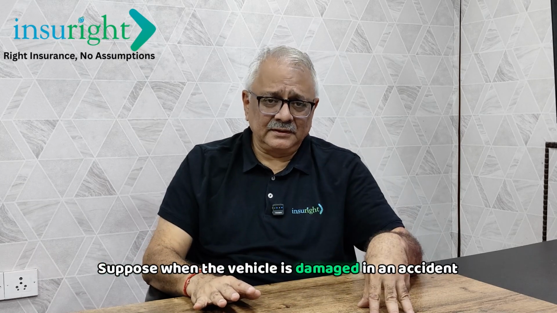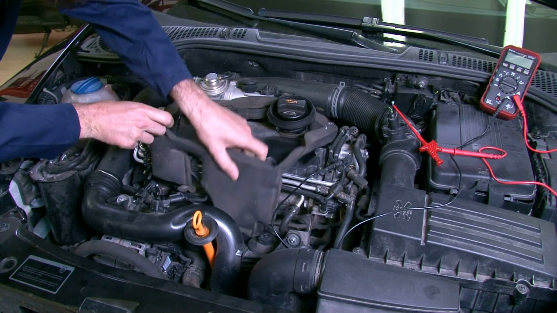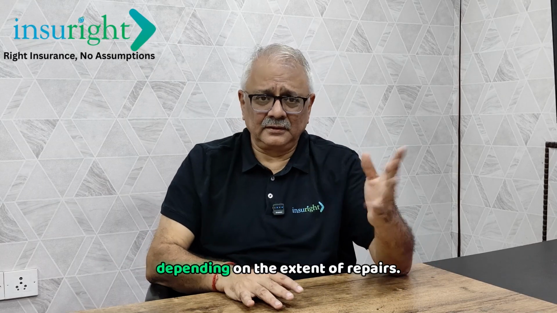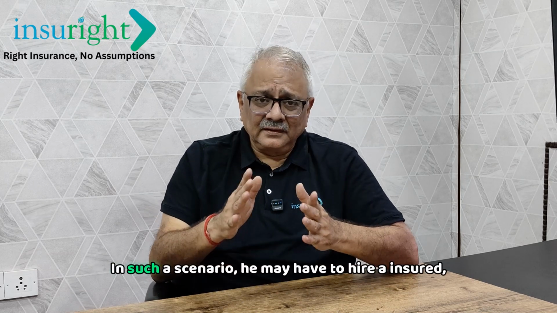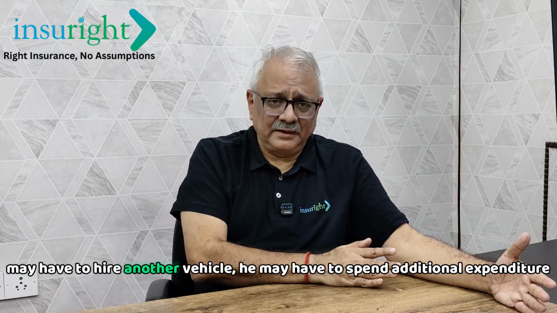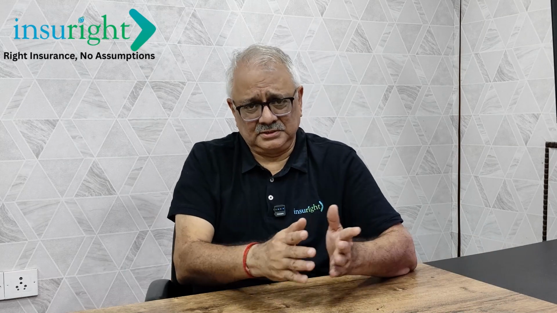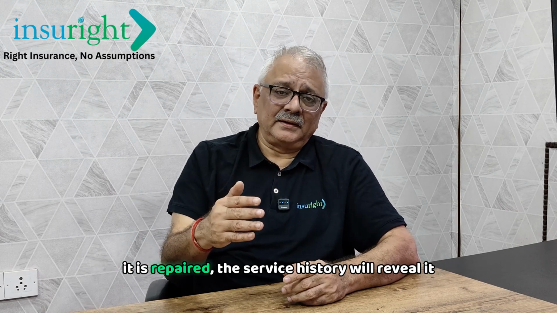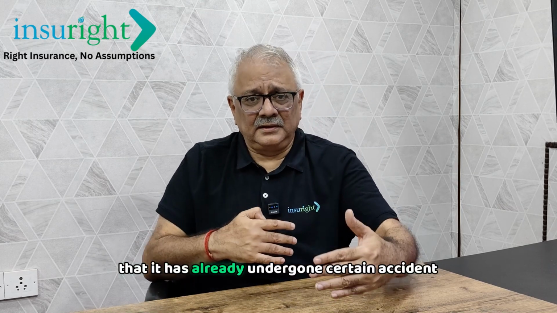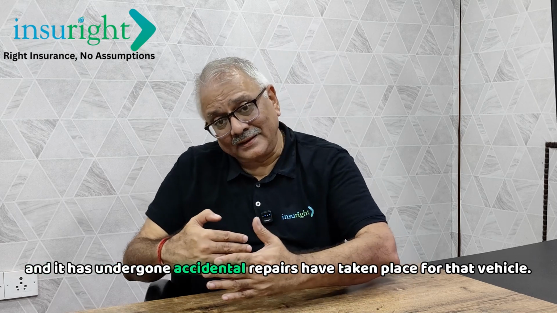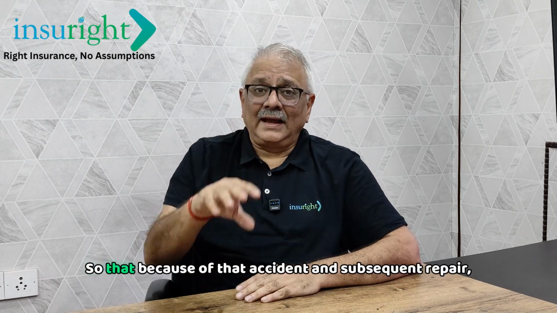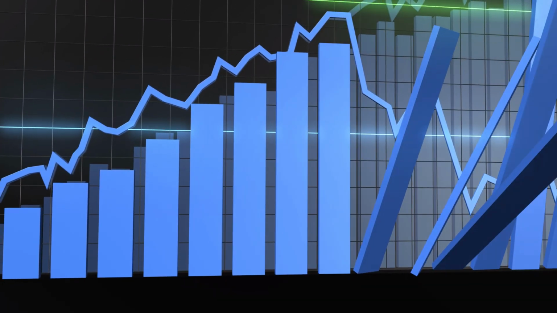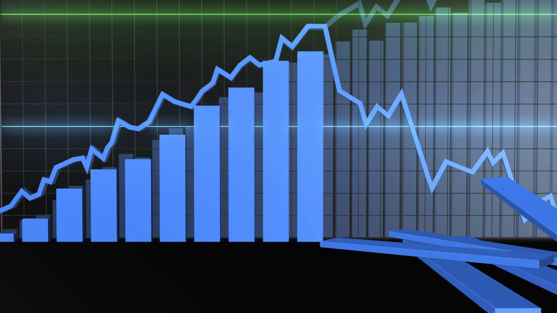Suppose when the vehicle is damaged in an accident and it is left for repairs, the insured is deprived of the use of the vehicle for about say 1 week or 10 days or 15 days or 20 days, depending on the extent of repairs. In such a scenario, insured may have to hire another vehicle. He may have to spend additional expenditure towards personal transportation. That is not covered. Another is that when the vehicle meets with accident, it is repaired, the service history will reveal it, that it has already undergone certain accident and accidental repairs have taken place for that vehicle. Because of that accident and subsequent repair, the market value of the vehicle can come down. So such a decrease in the market value is also not covered.